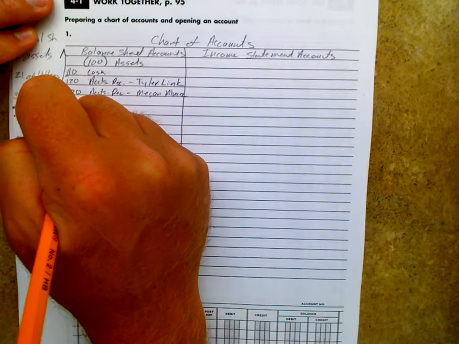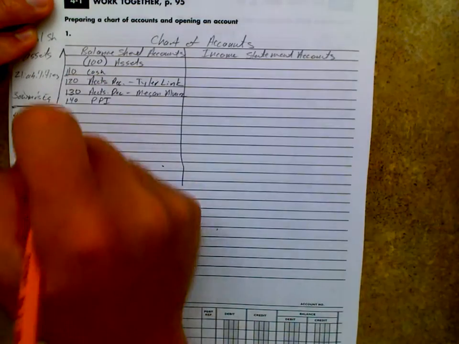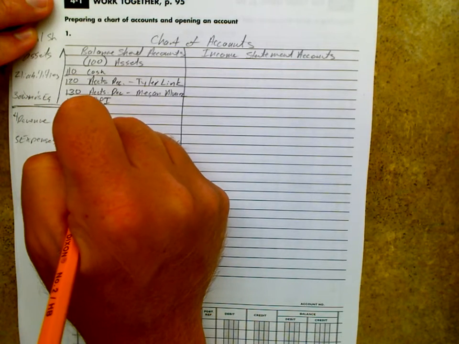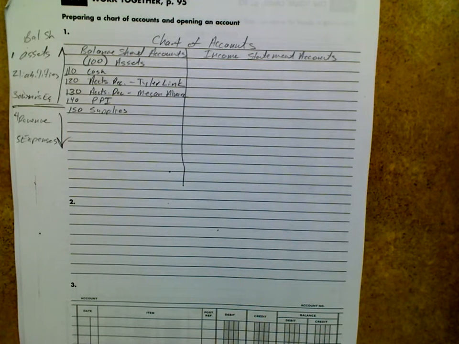You see any other assets? Okay, so 140. We'll go PPE. And we'll go 150. Supplies. Any others? I don't see any. Okay.